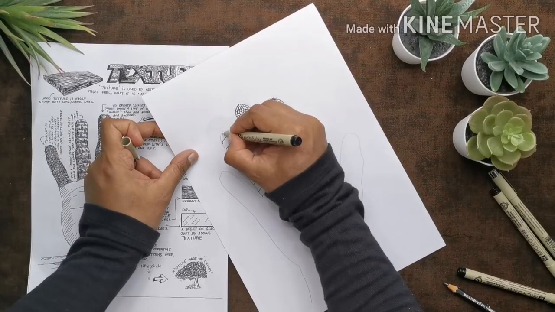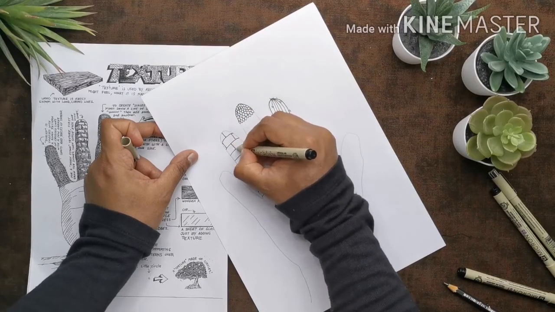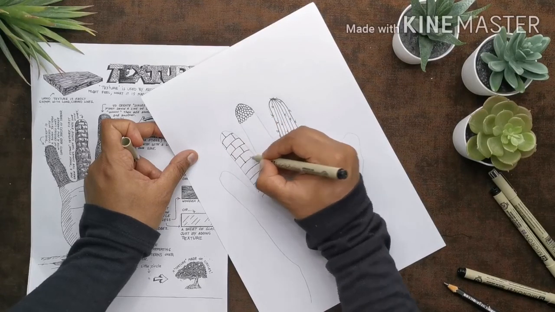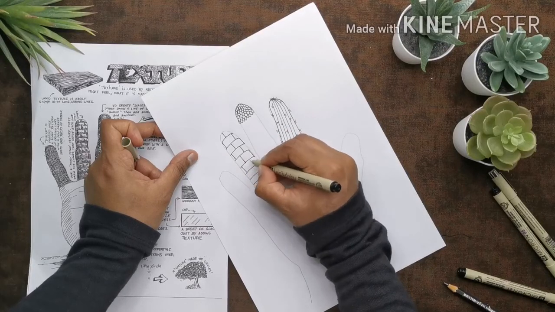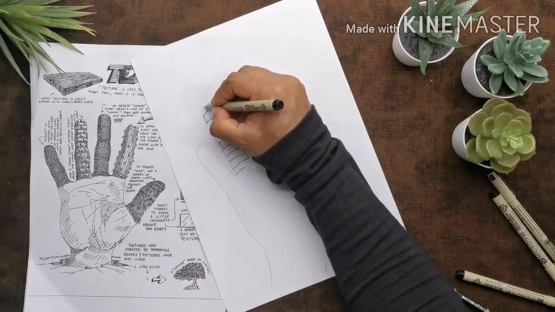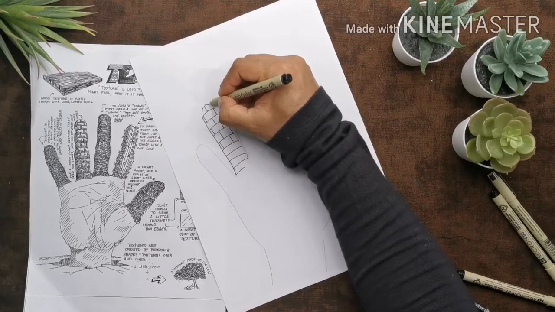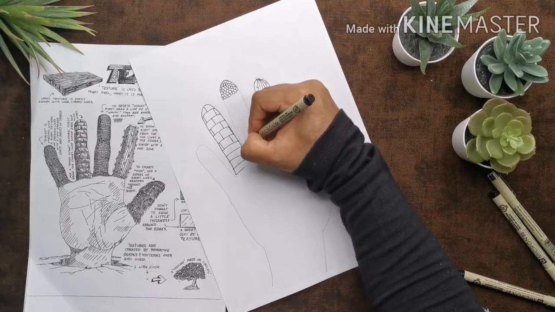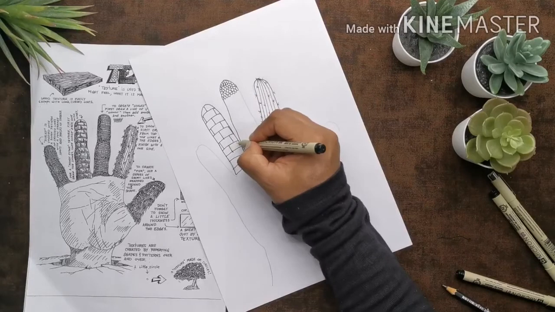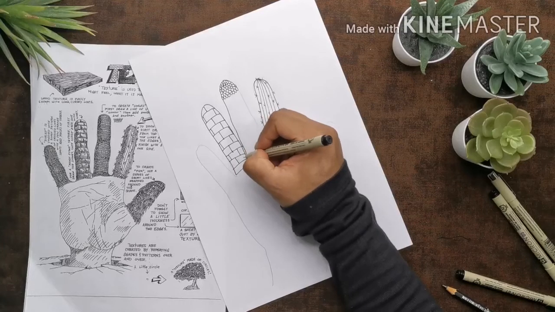Now you can make the brick sections. Just random drawing of the lines. This itself makes the thing a little bit harder. Go along the outline. These lines give a texture of hardness.